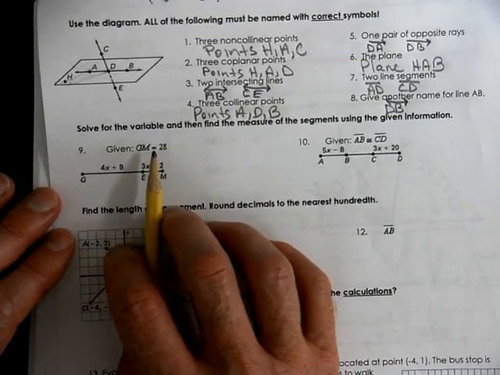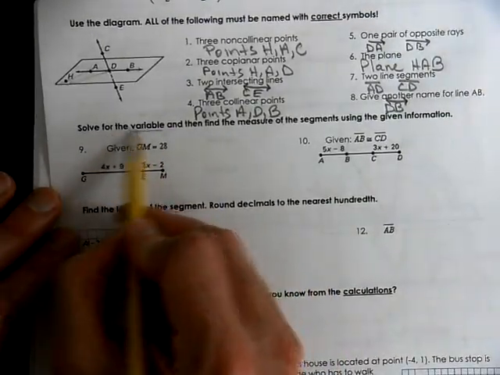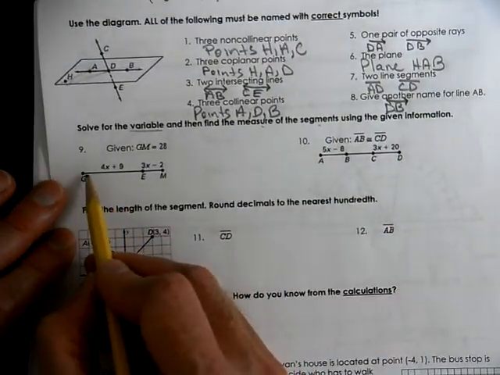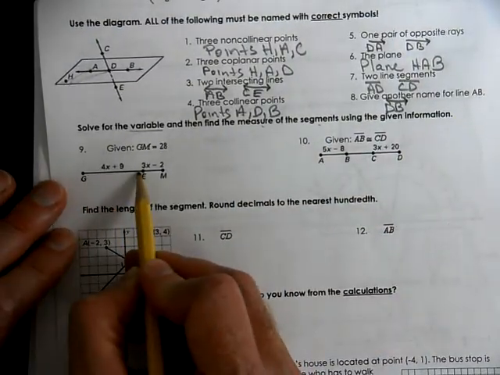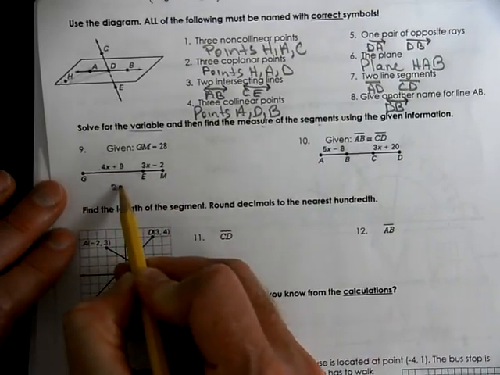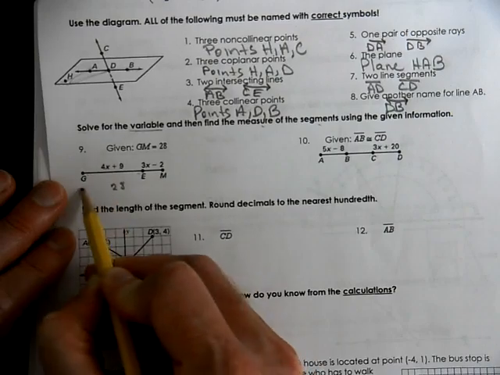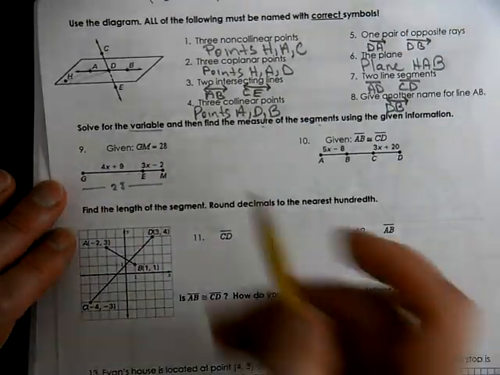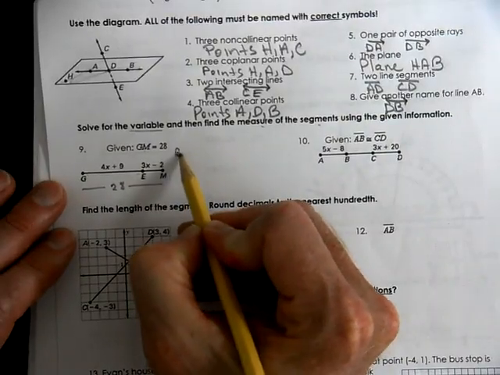Next, we notice that we're trying to solve for the variable and then find the measure of the segments. Here I recognize that GE plus EM is going to equal the whole length, which is GM. So the small part plus the small part equals the big part.